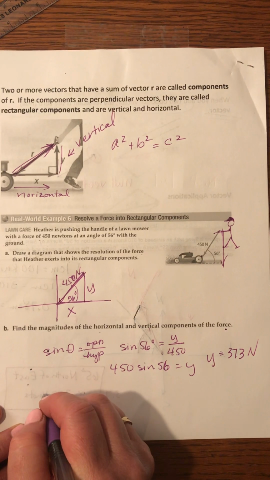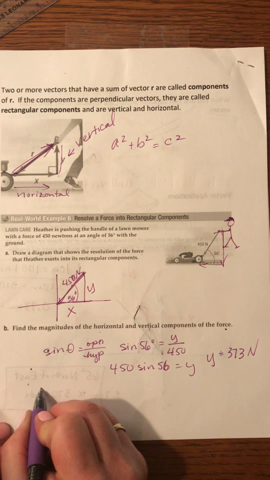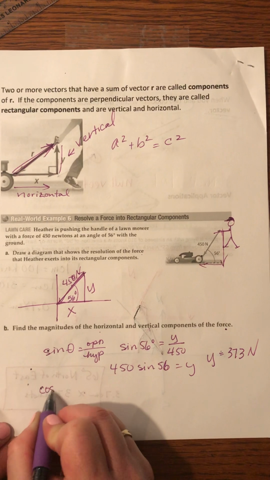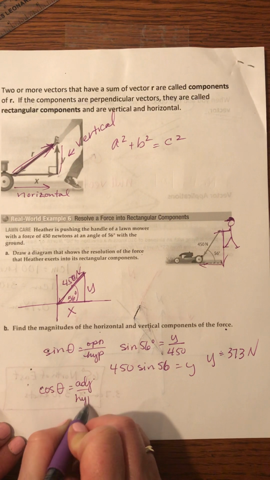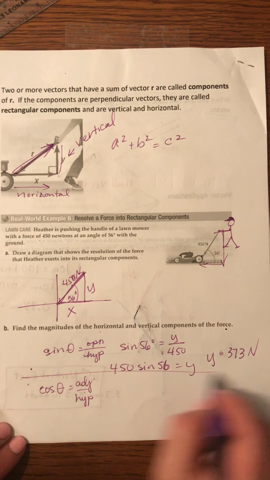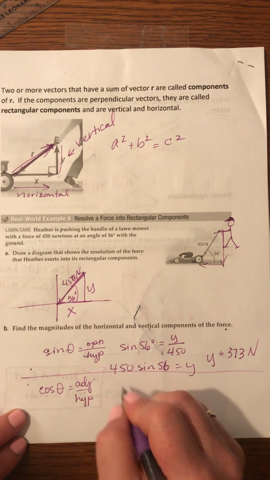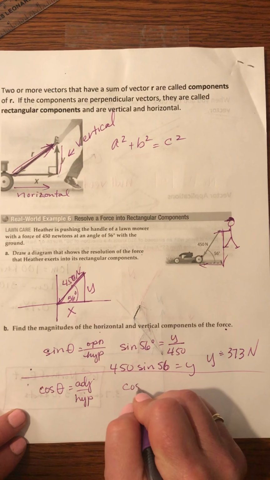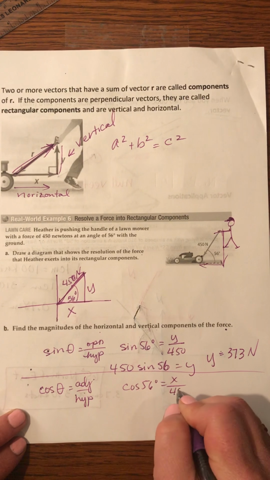And then my horizontal force pushing this way, that's going to be a cosine. So cosine of theta is adjacent over hypotenuse, which is going to give me cosine of 56 is x over 450.